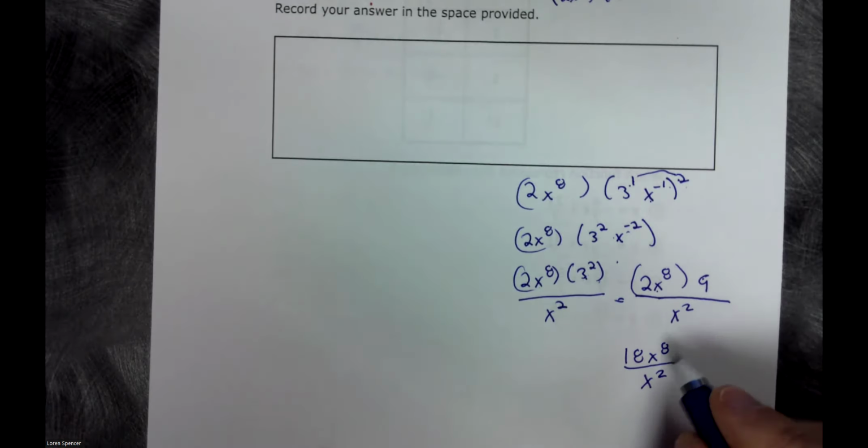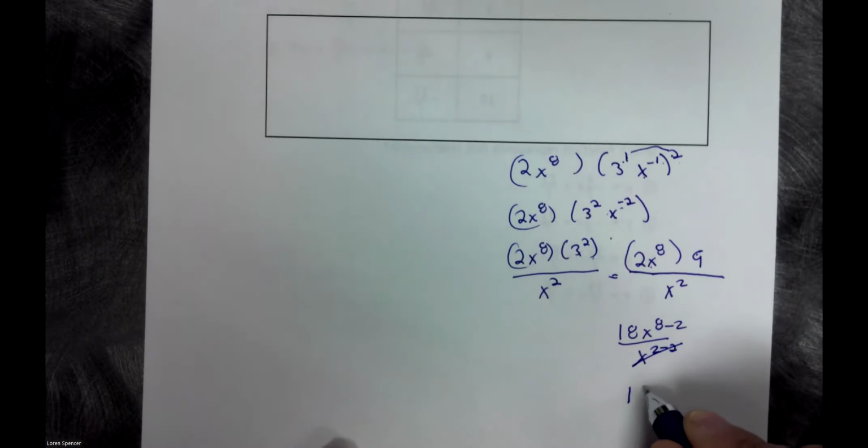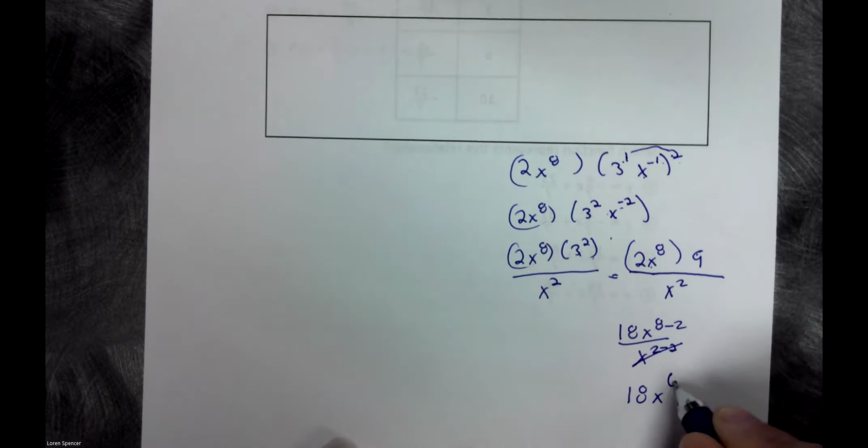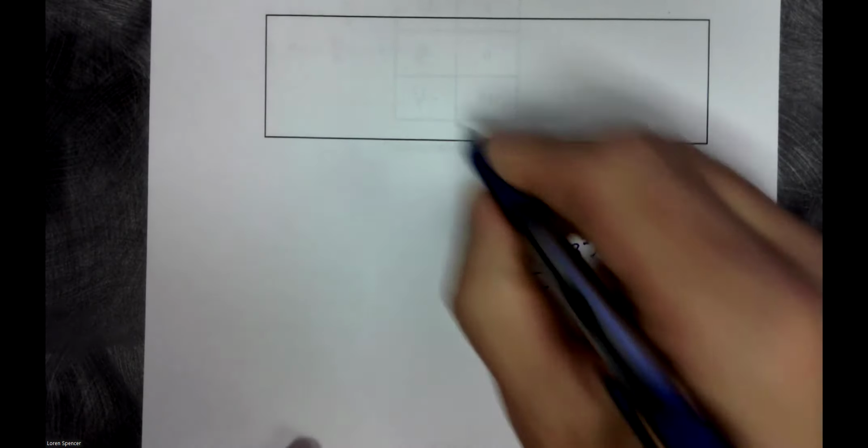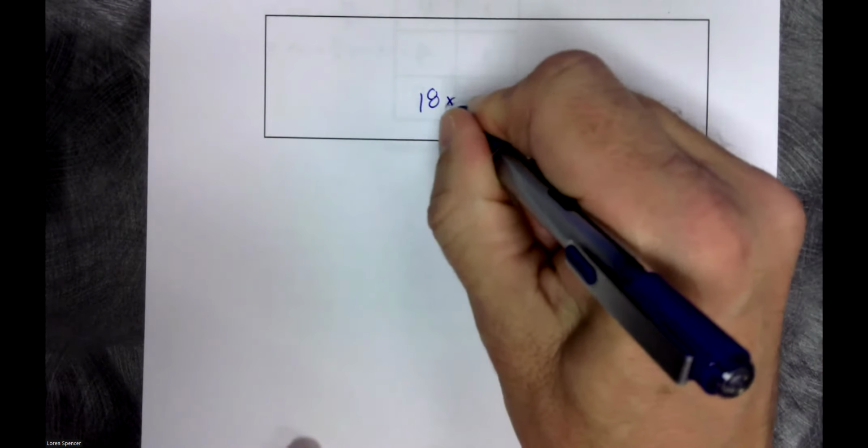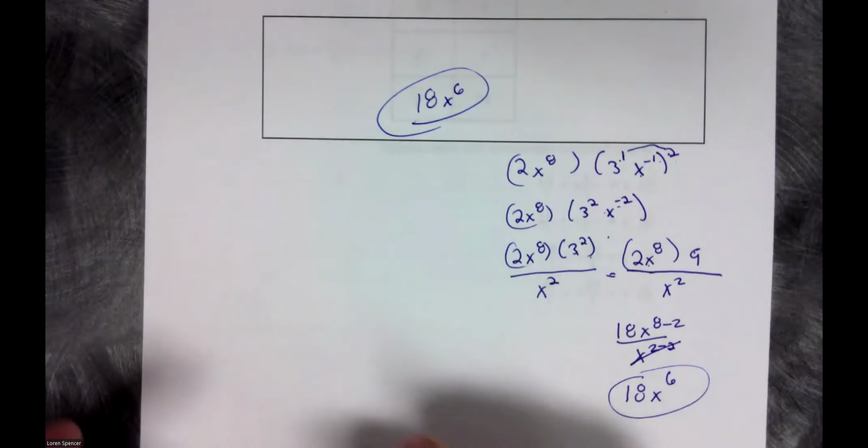Well, we're dividing, and when we're dividing, we actually subtract exponents. So now I have 18x to the 6th power, and that's my answer. That's a tough one. If we don't get that one, we're still going to be fine. We're still going to be meets or masters if we don't get that one.